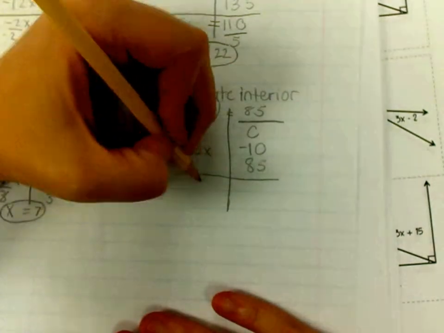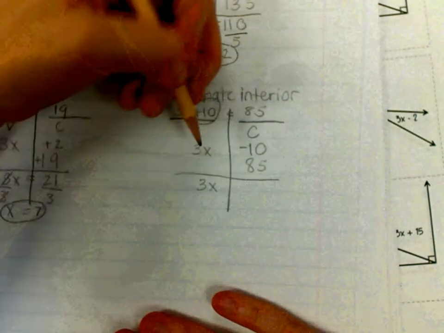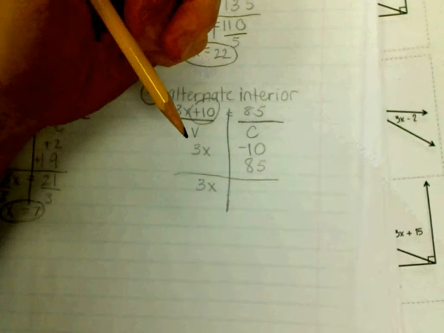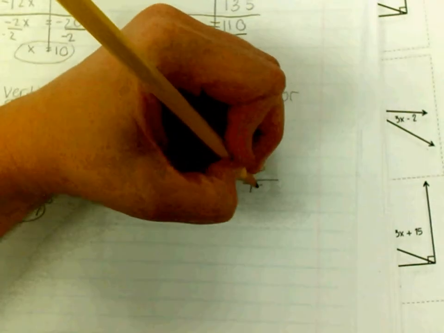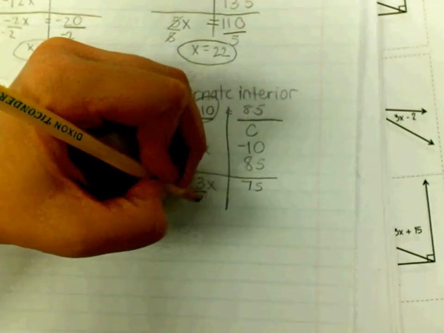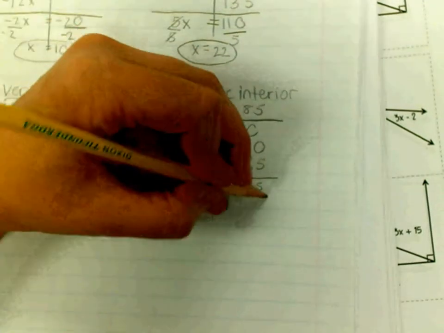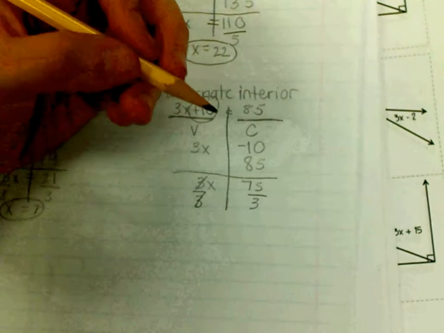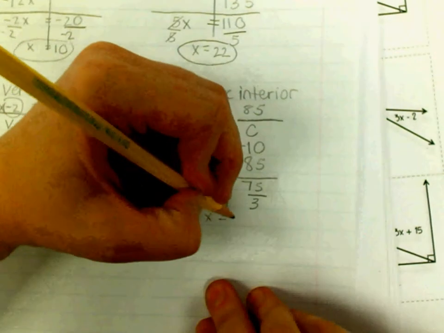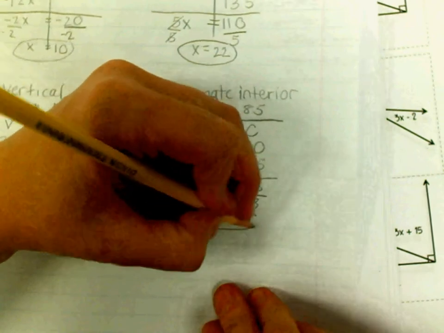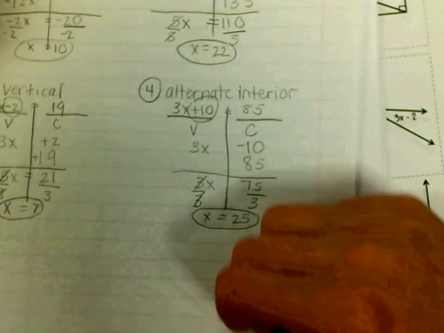Alright, so I have 3x, nobody to go with, so I just bring it down, and then negative 10 plus 85 is 75. Divide by 3. And you get x equals 25. Love it. All right, 2 more.